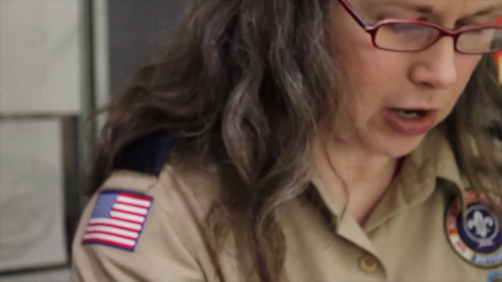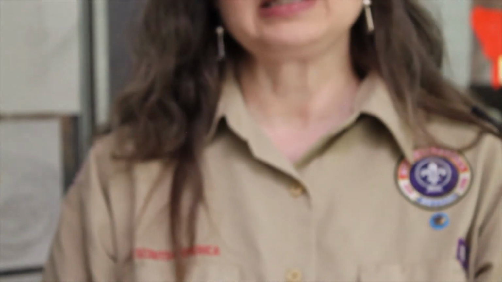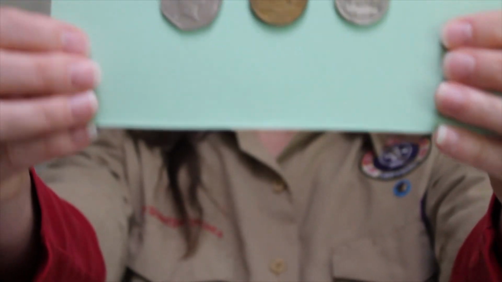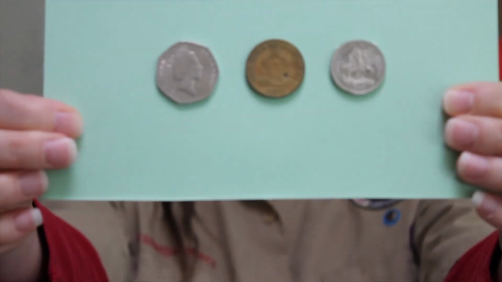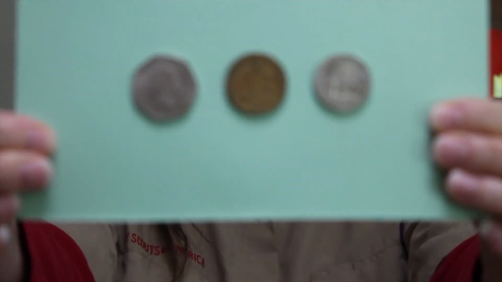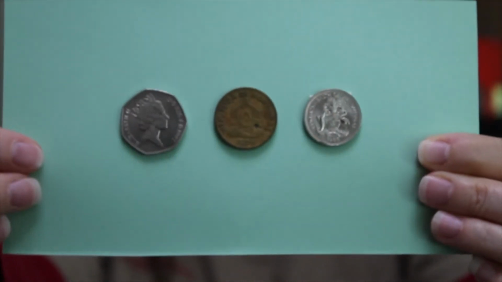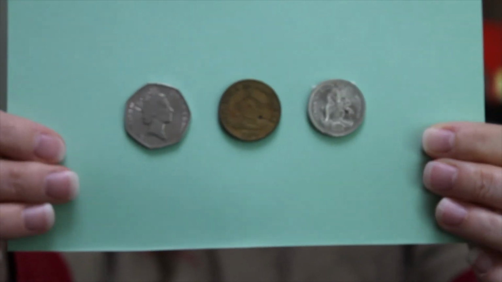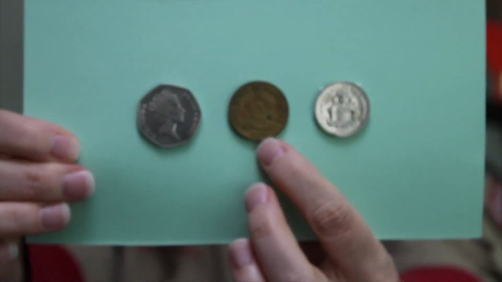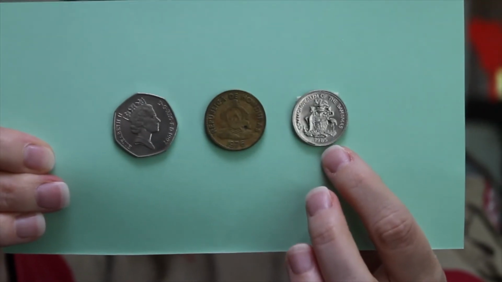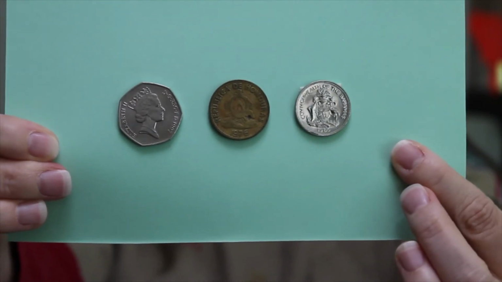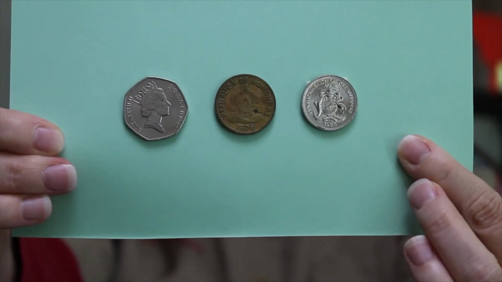Now, in our country we of course use presidents on our coins. But in some countries they don't have presidents, so I have some examples of foreign coins. The English coin has a picture of Queen Elizabeth II. Then on the other coins, the one from Honduras and the one from Bahamas, they have a crest that represents their country.